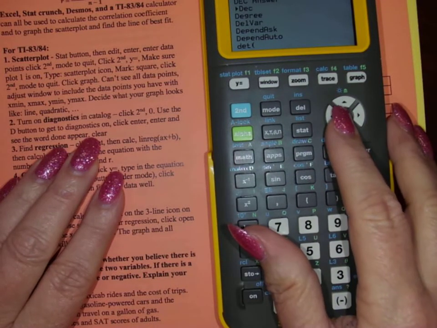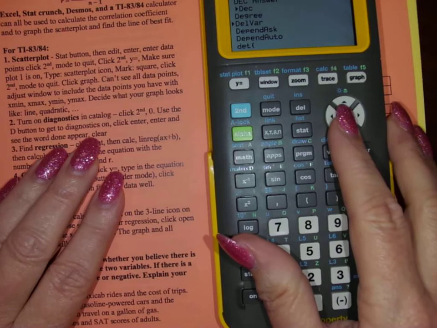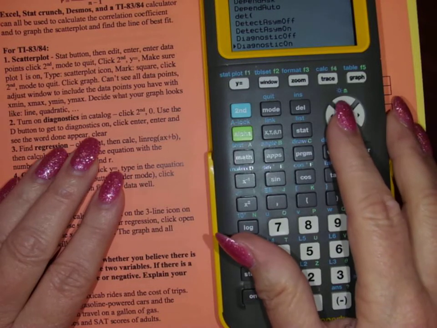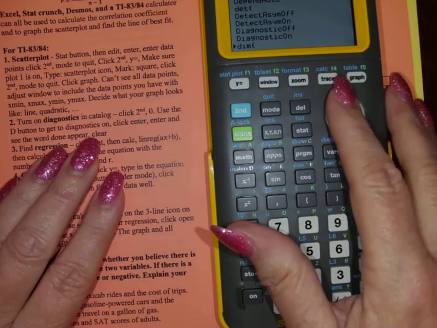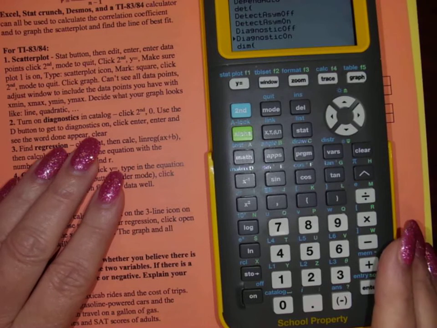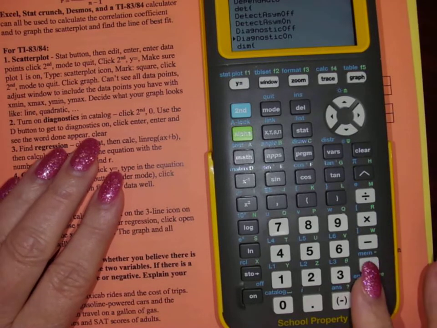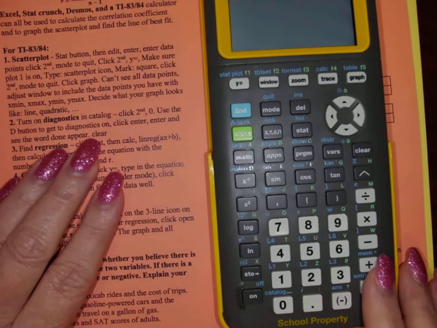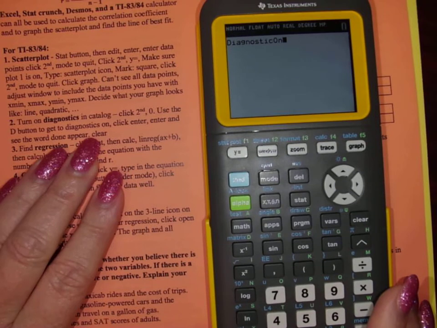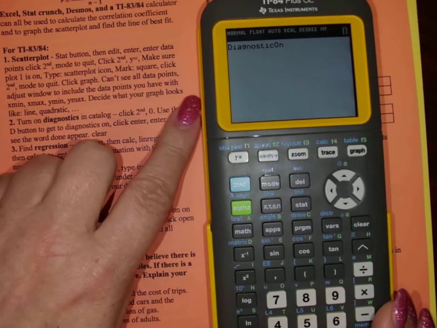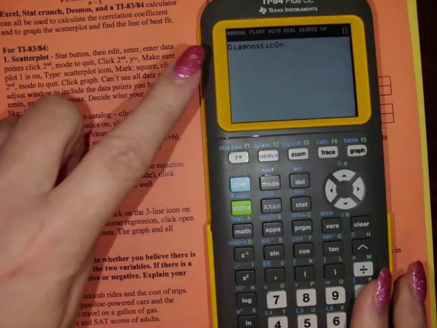Now I'm looking for Diagnostics, so I'm going to scroll down. Oh, and there's my Diagnostics. I want to click on diagnostic on and hit enter, and then it pulls up my enter. So hopefully you guys could see that, because I was showing you down here and I forget.